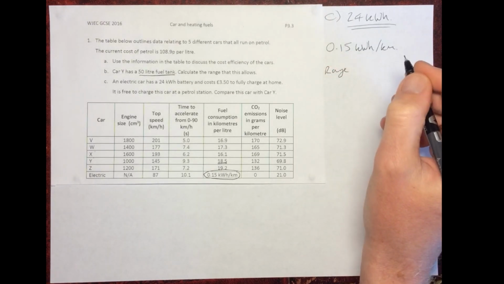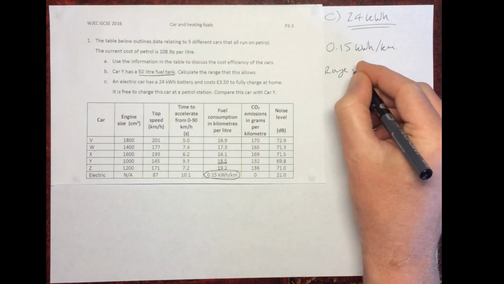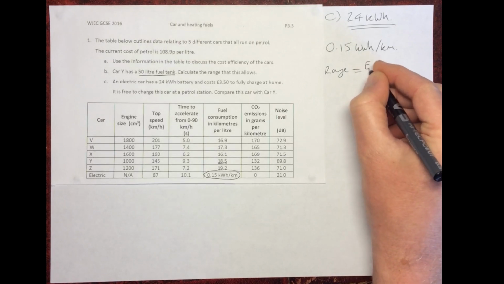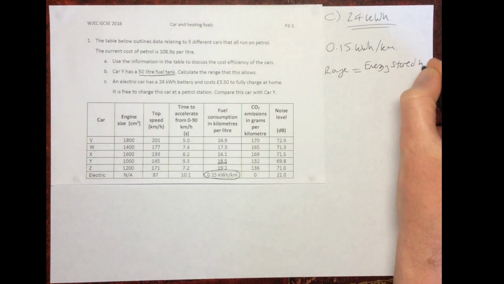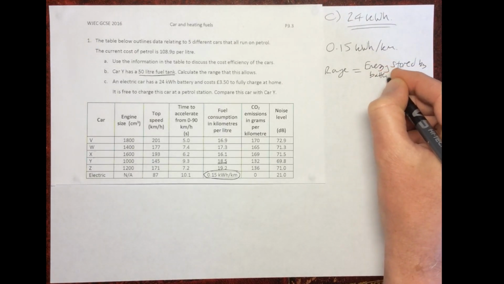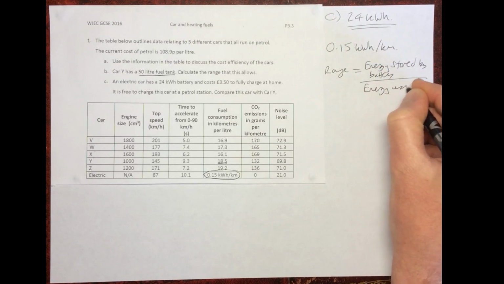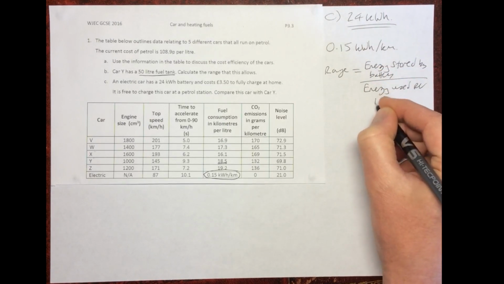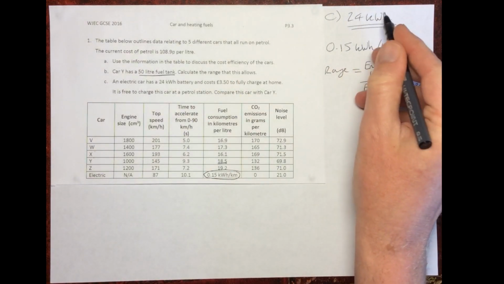That's the first thing we're going to do, work out the range, and we're going to compare that then to car Y. So the range here is equal to the energy stored by the battery divided by the energy used per kilometre, okay? We've got a total of 24 kilowatt hours in our battery.